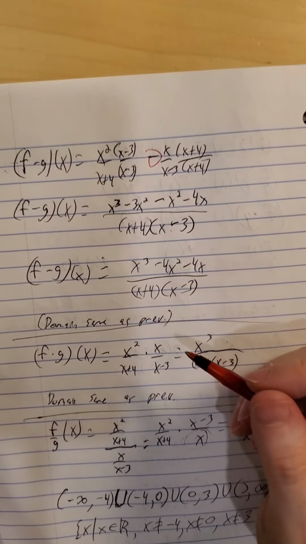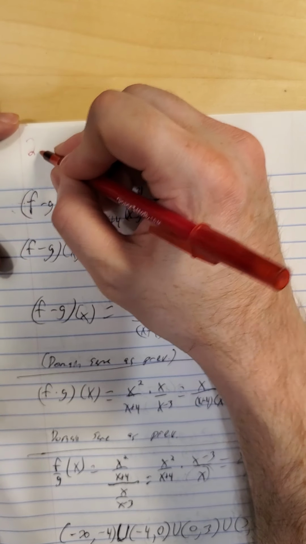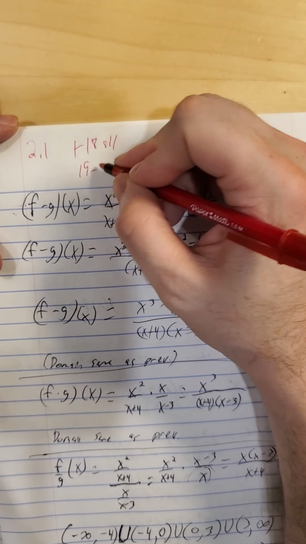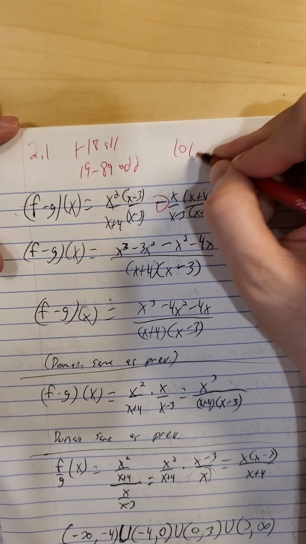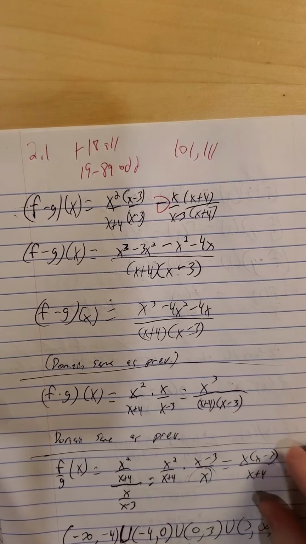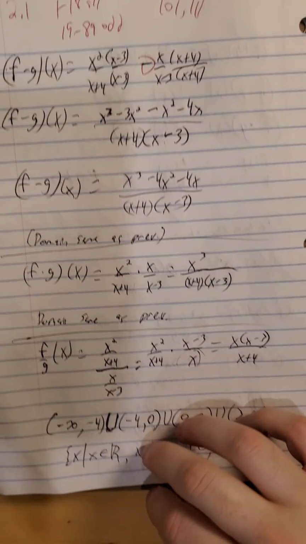Okay, so that should give you enough practice with 2.1. So 2.1, I would try 1 through 18 all, 19 to 89 odd, 101 and 111, or the equivalent ones on the MyMathLab. If you have any questions, please get in touch with me.